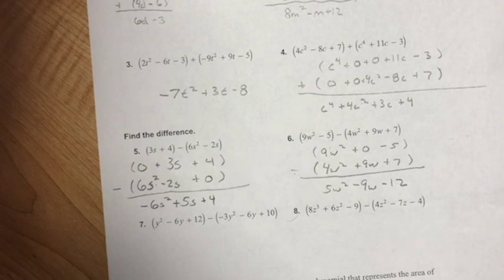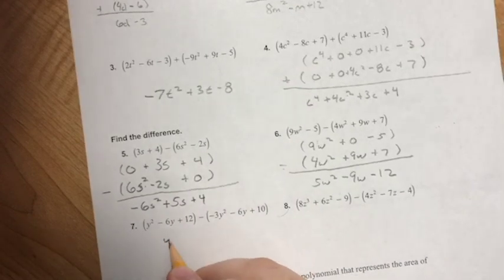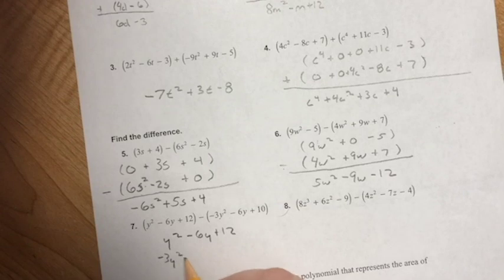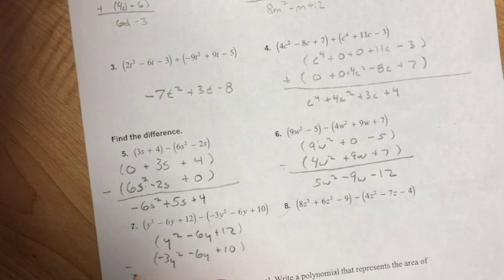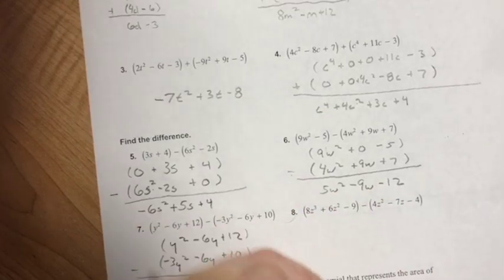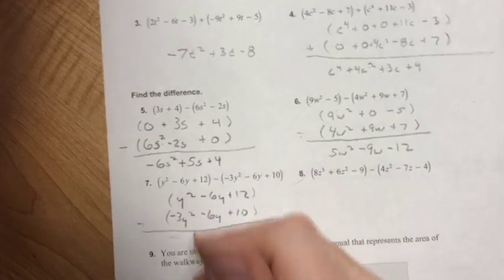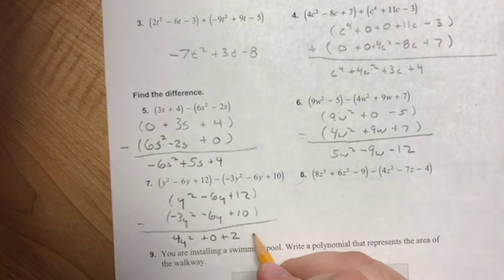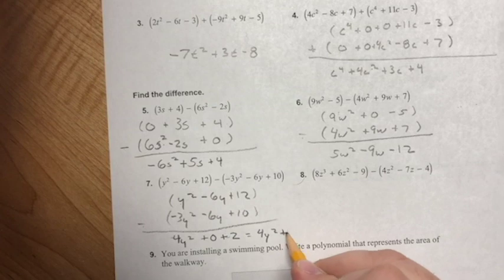Let's do this next one. Same concept. We have y squared minus 6y plus 12. I'm going to put negative 3y squared minus 6y plus 10. And I'm going to put my minus on the outside. Let's do it. Y squared minus negative 3y gives me a negative, sorry. That's going to give me a positive 4y squared. Negative 6 minus a negative 6 gives me 0. And 12 minus 10 gives me a plus 2. So this one can be rewritten as 4y squared plus 2.